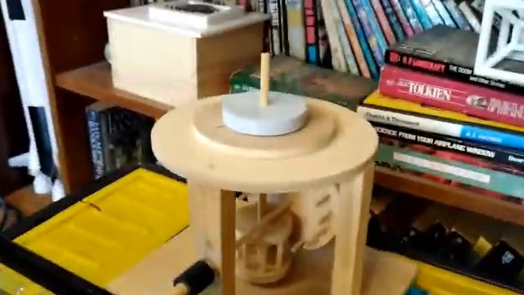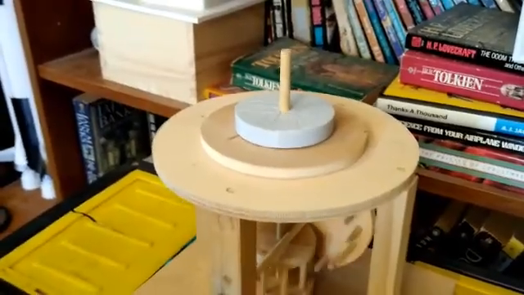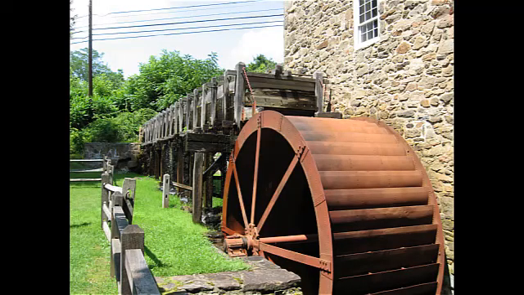So I have a source of water that's pouring over the water wheel. You can see here the water is hitting the blades on the water wheel, and the water then provides the energy that causes the wheel to rotate, and the wheel is connected to these gears that transfer that motion to the grinding wheel. And this would be an example of one of the earliest uses for water power.